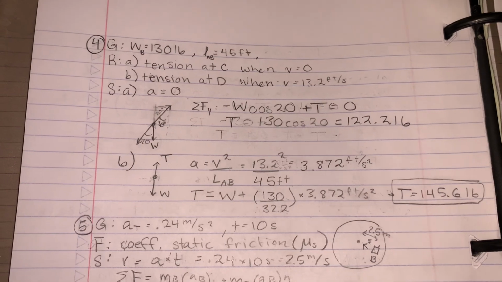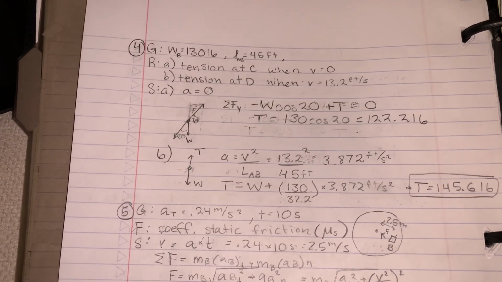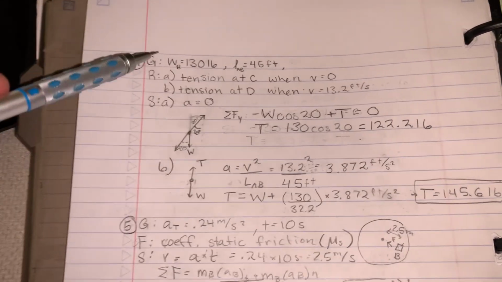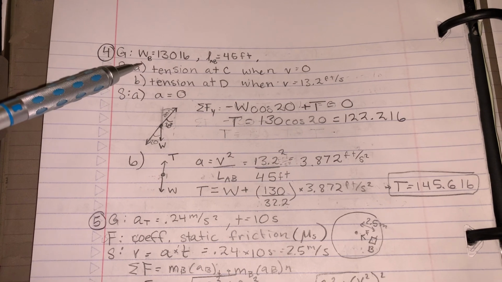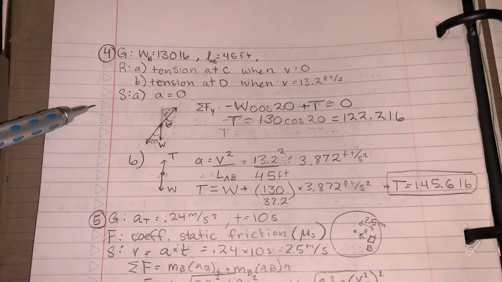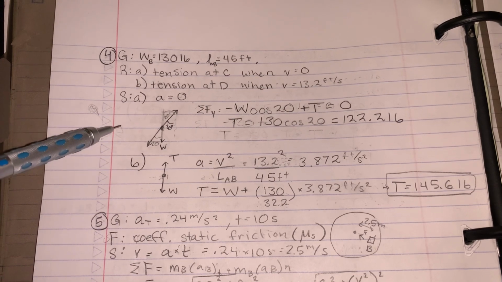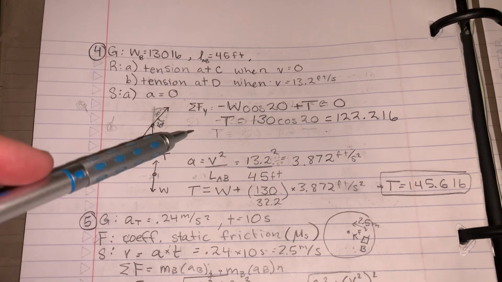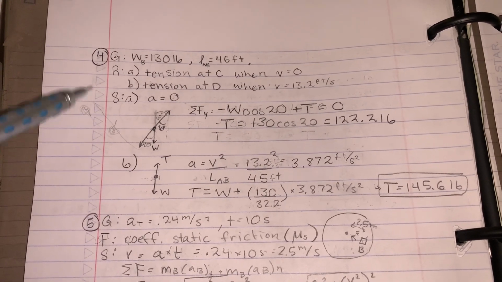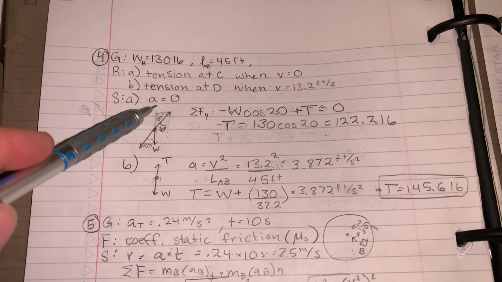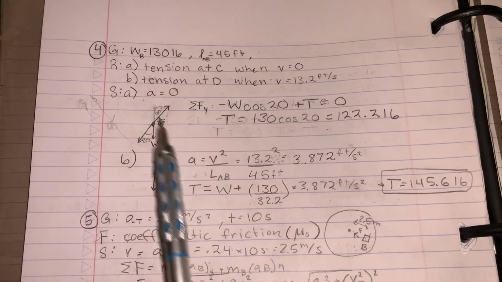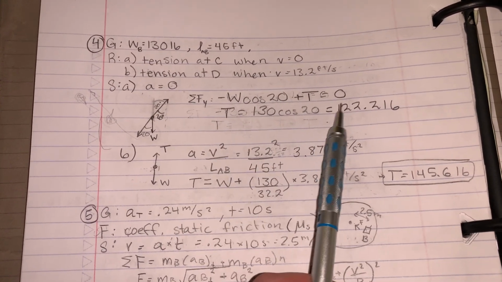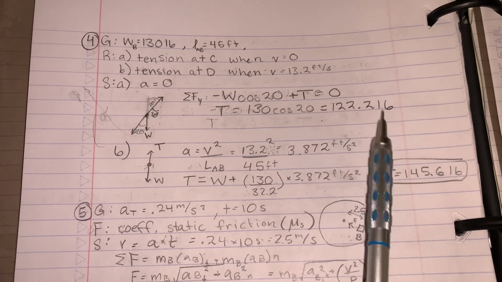The next part is a wrecking ball with a steel wire. It's asking for the tension at C in the high up position when velocity is 0, and then when velocity is 13.2 in the bottom position. So in the highest position, velocity is going to be 0, so is acceleration, because it's static and it's changing direction. So I set that equal to 0 and got 122.2 pounds.